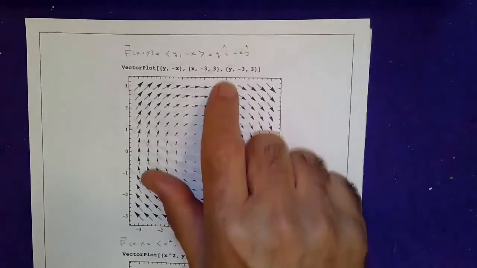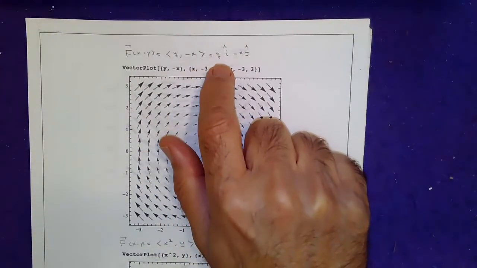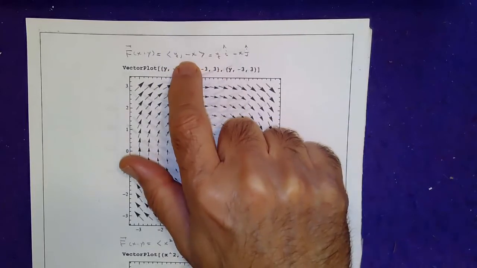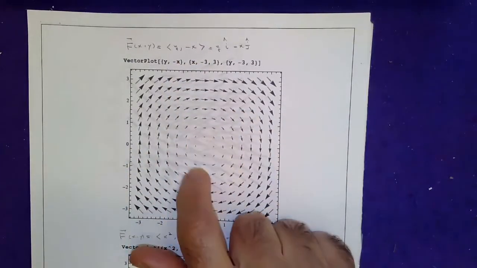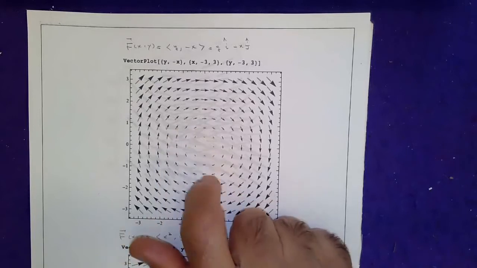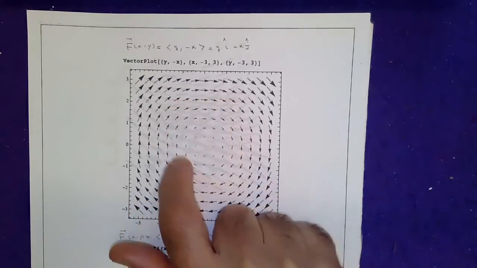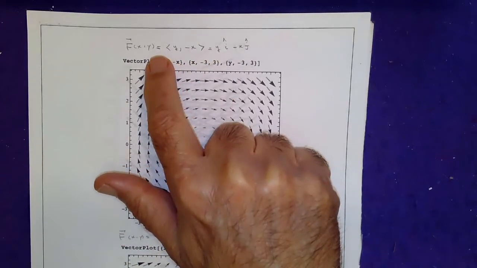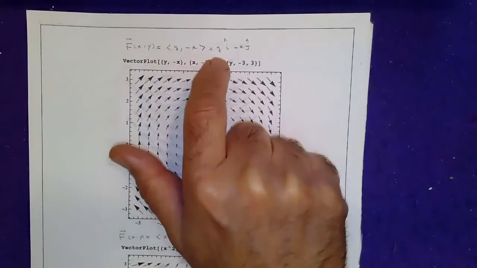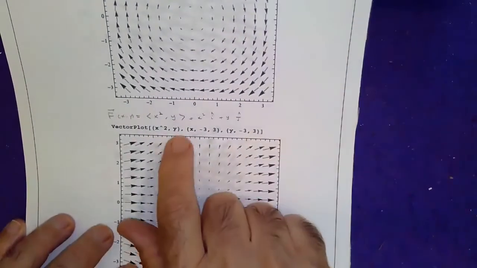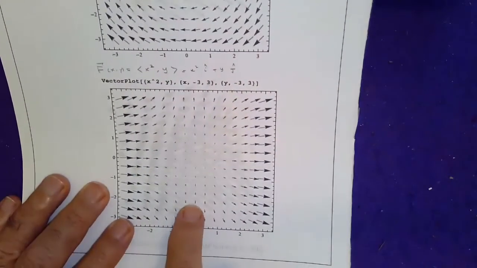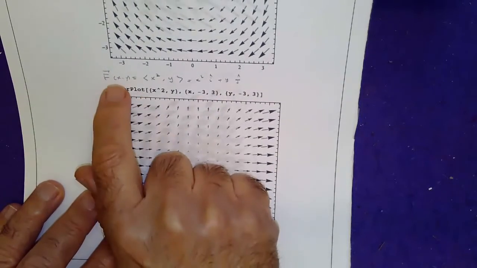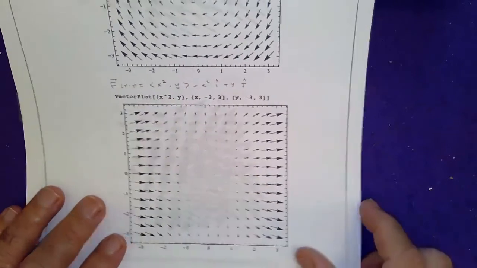Notice this is a vector field in R2, which has y as the first component and x as the second component with a negative. Notice the vector field is rotational. Do you see it? It rotates about the origin. So this is the picture of this particular vector field. The other one is x squared i plus yj, and this is how the vector field looks. Do you see it? So this is a picture of the vector field x squared comma y.